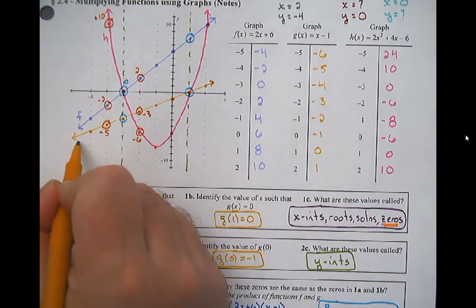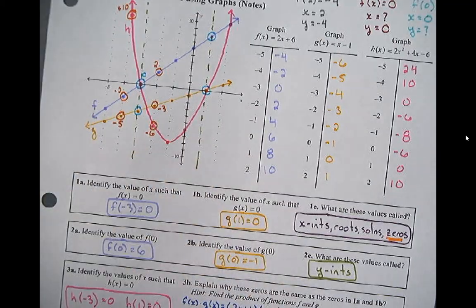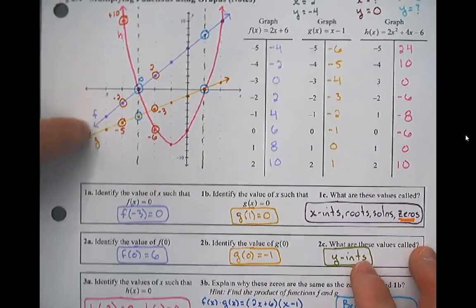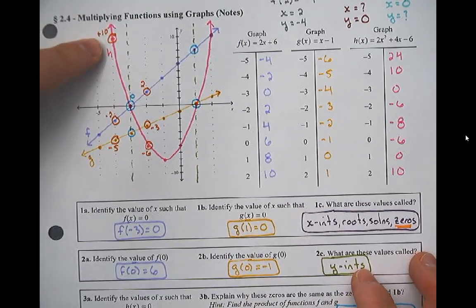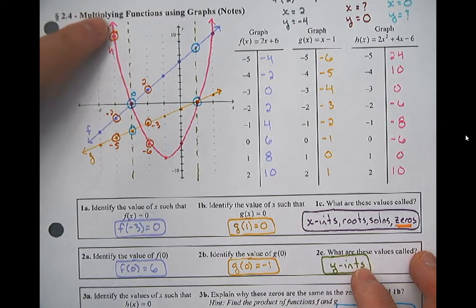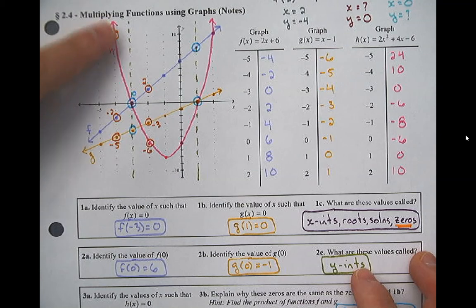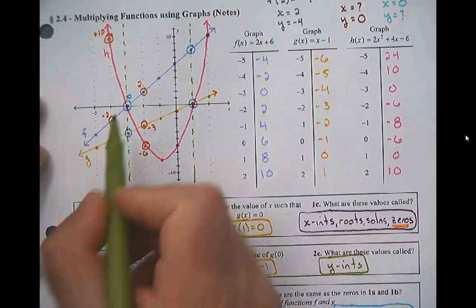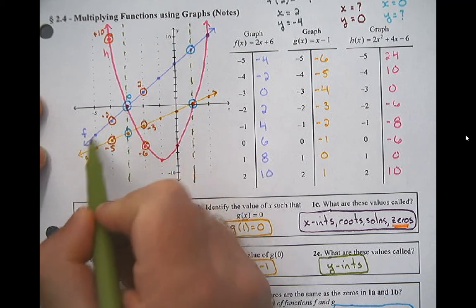And this is g. What we're trying to figure out is, since we already know that f times g is the graph of h, why does it make sense that the y values for h are positive before this is 0? Well, let's look. What are the y values of f in here?